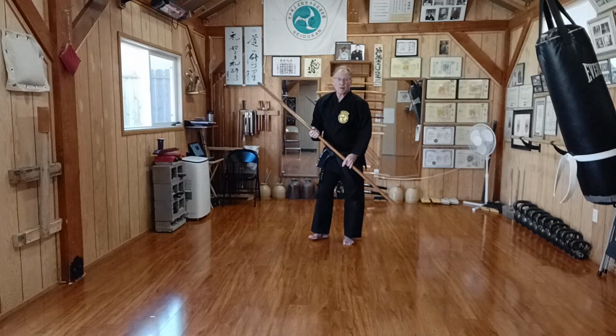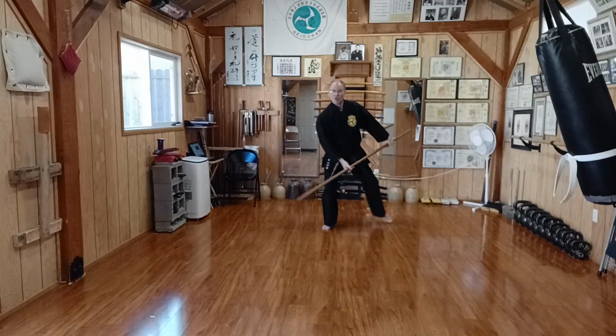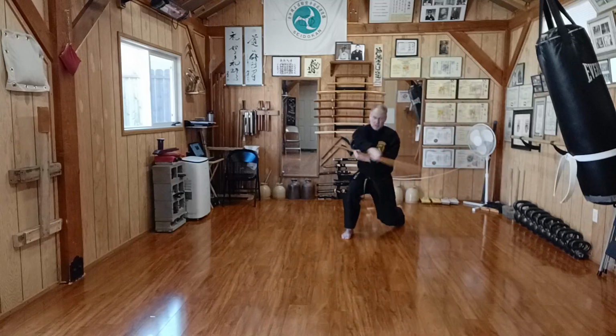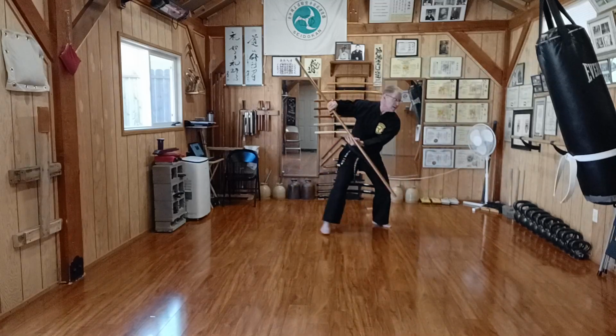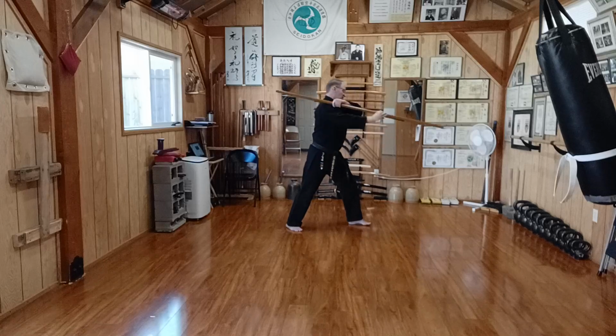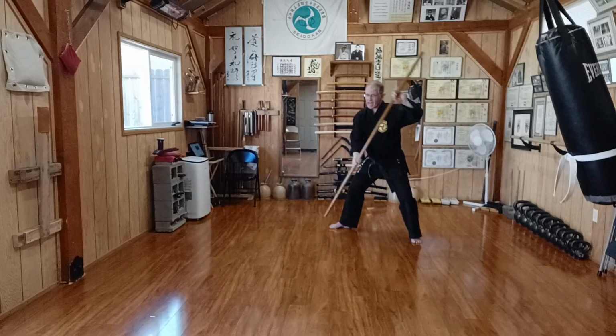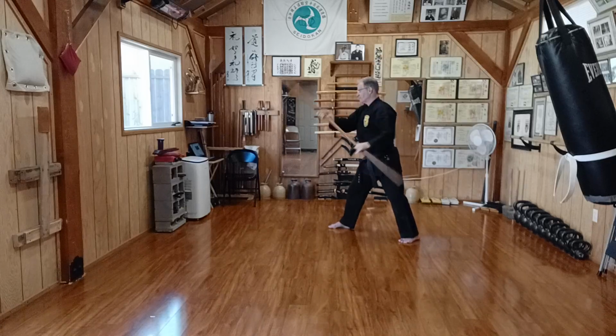In the old Toma black and white video, he steps away with the left foot, steps away with the right foot, and then again steps away with the left foot.